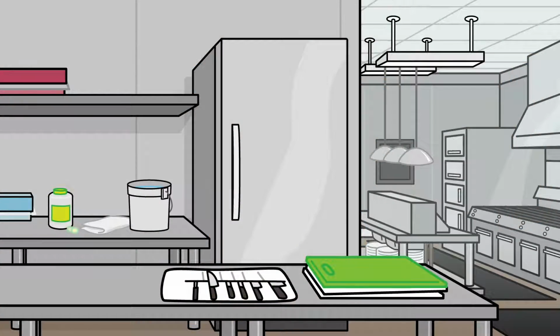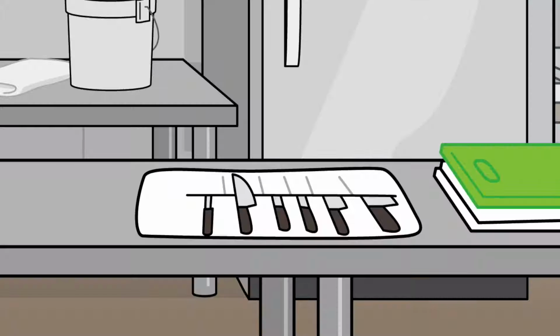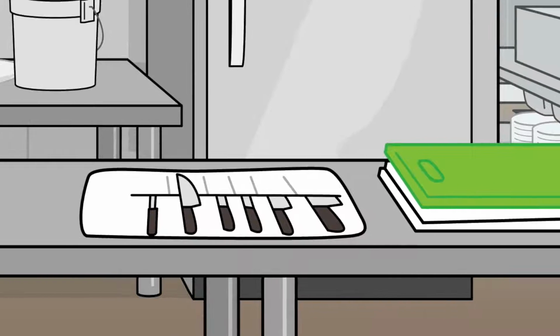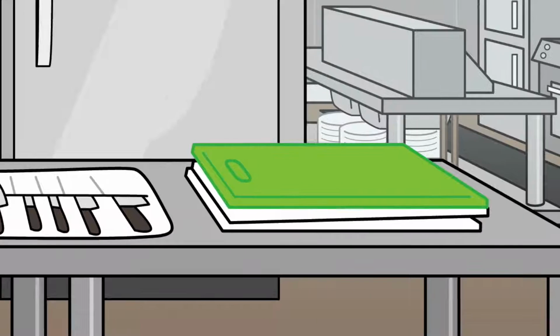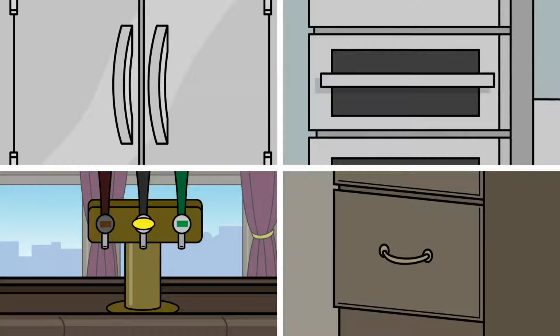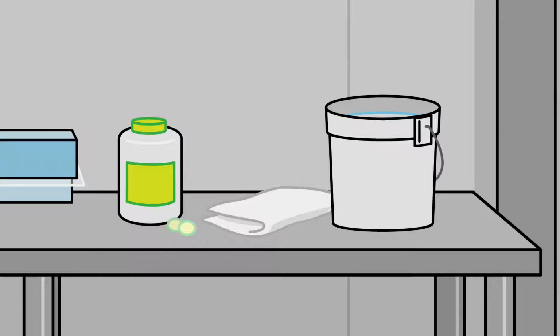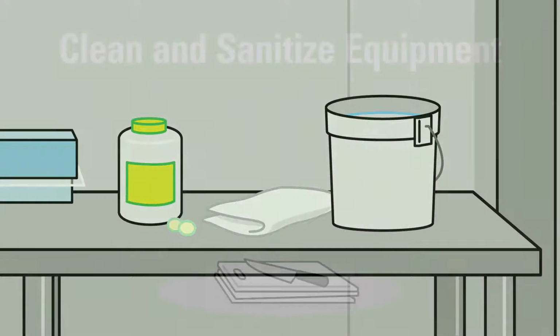After your surfaces are cleaned, food contact surfaces and equipment need to be sanitized. Surfaces should be cleaned and sanitized at least every 4 hours. Sanitizers are typically used on the following surfaces. 1. Food contact surfaces like counters, knives, and cutting boards. 2. Hand contact surfaces like refrigerator handles, oven handles, drawers, and taps. And 3. Cleaning materials and equipment.